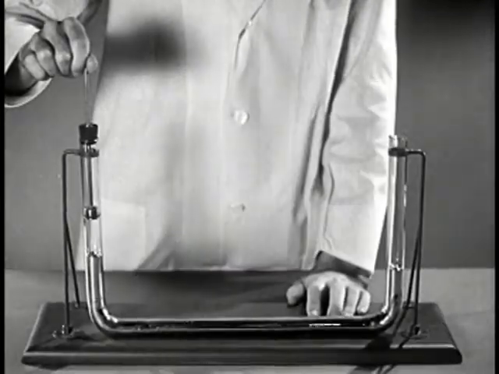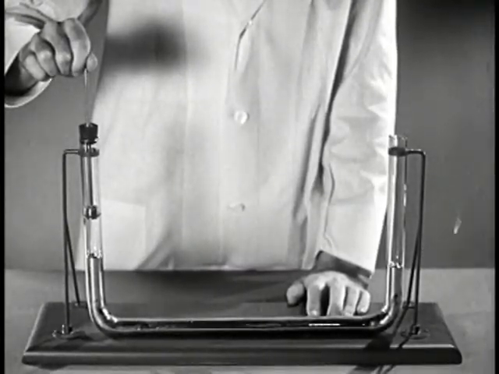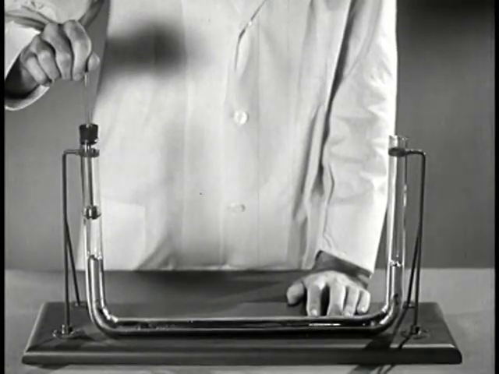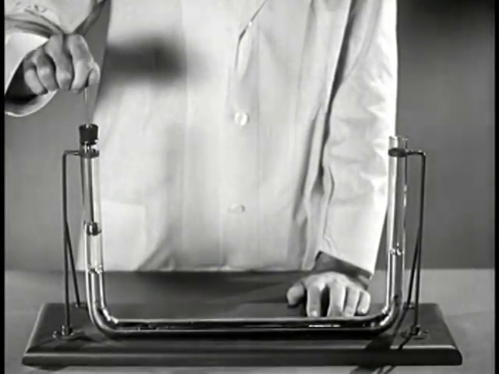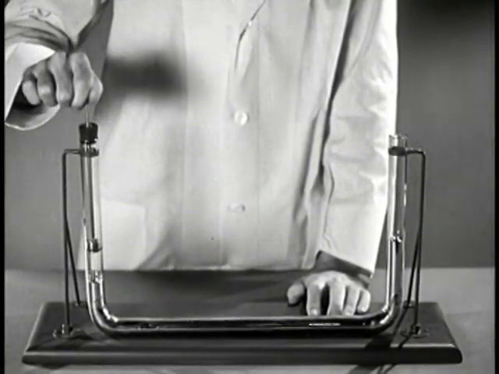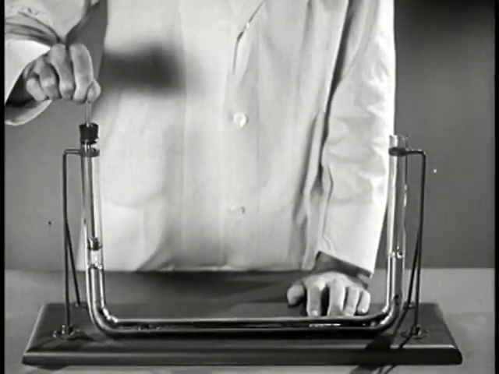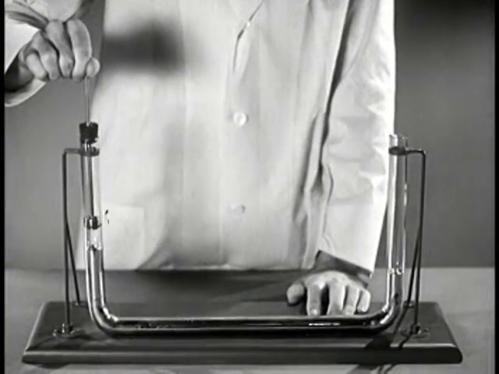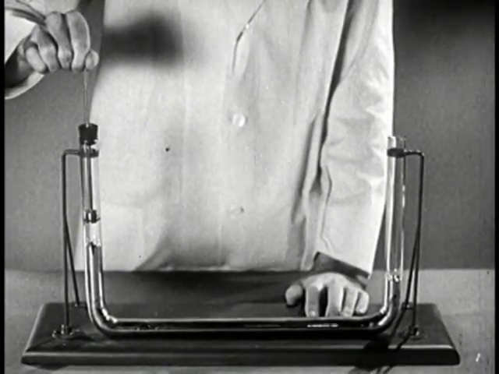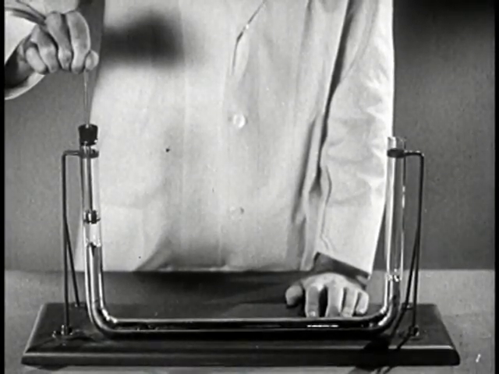If normal air pressure in one side of a U-shaped tube is increased by pushing a piston down, the pressure will force the mercury up in the other arm. When we pull the piston up, we reduce the pressure. Normal air pressure on the other end will force the mercury back again in the opposite direction.